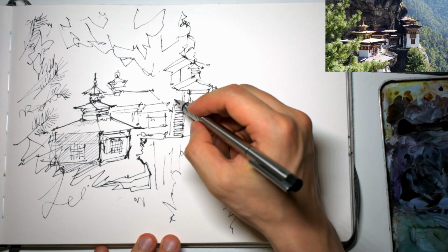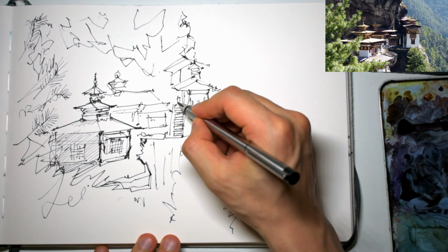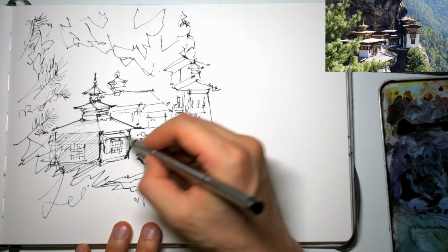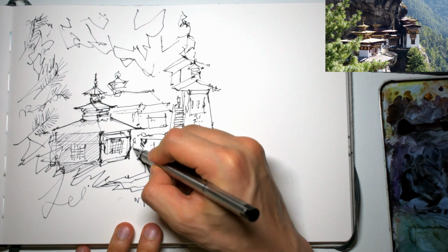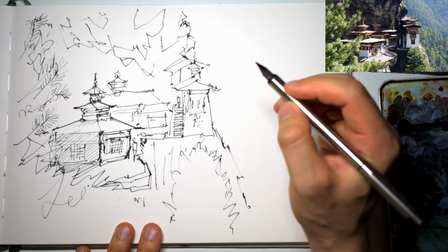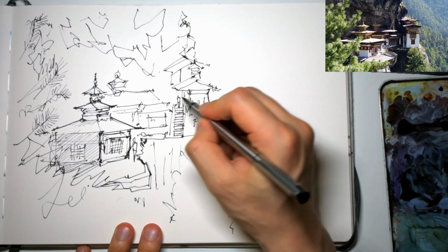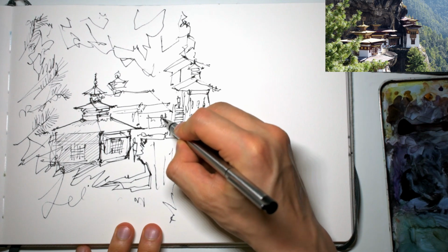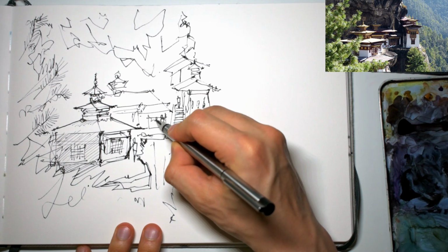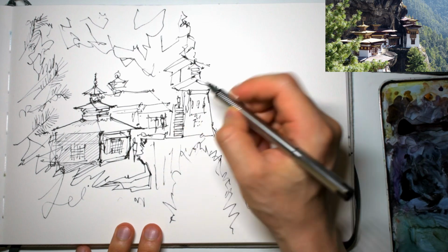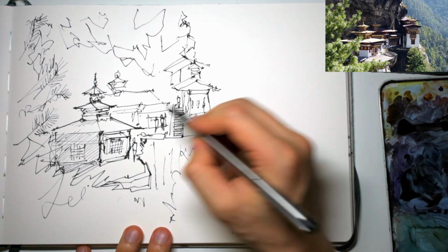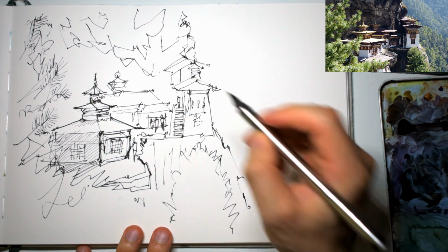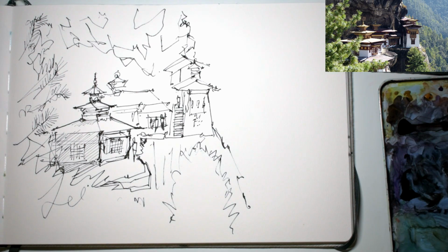I don't know whether we could put in a figure or something here, and maybe a figure here, just to give it a sense of scale. I'm not going to worry too much. A lot of this stuff's going to disappear anyway when I go over with the watercolor. So let's go ahead and get this quick little sketch in.